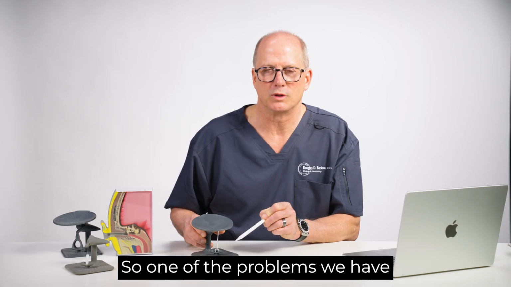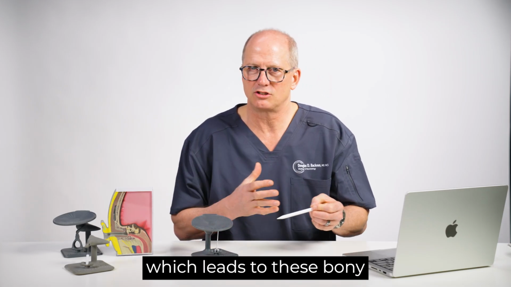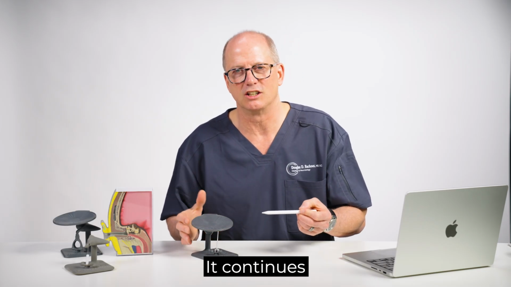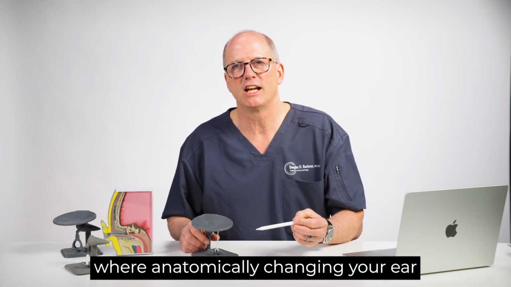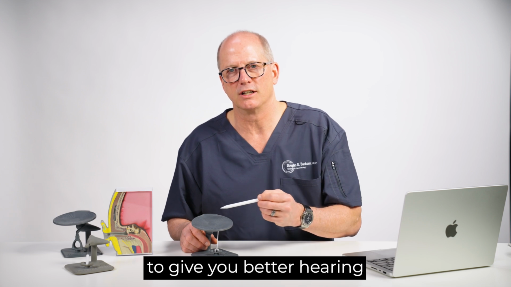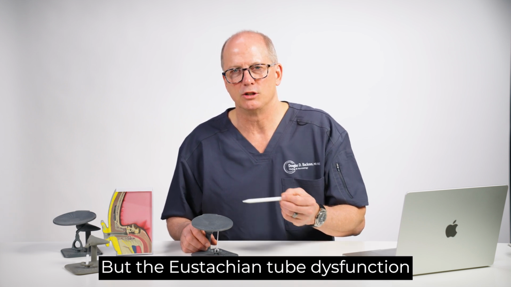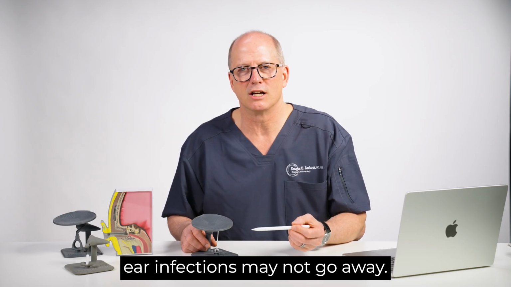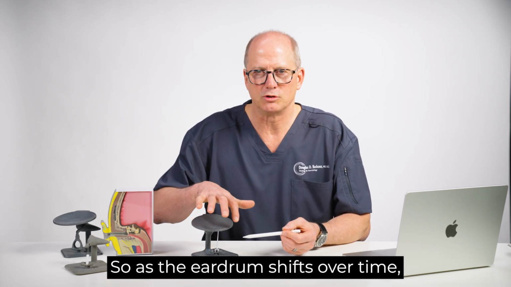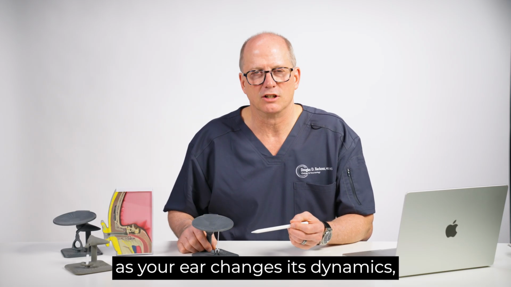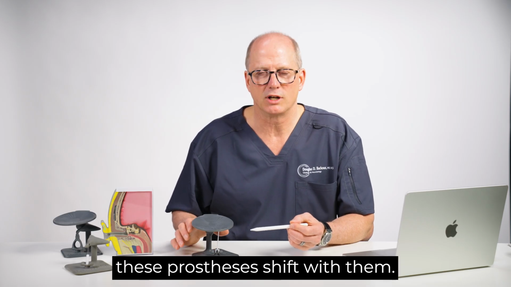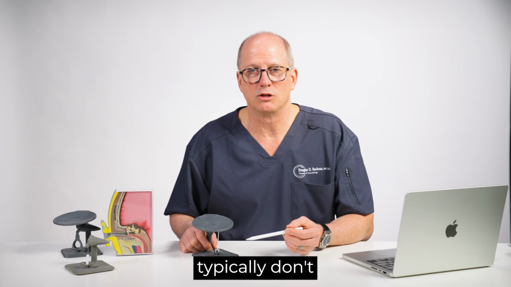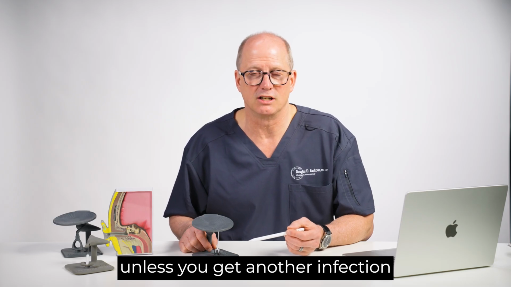So one of the problems we have with chronic ear disease, which leads to these bony erosions and infections, is that it's chronic ear disease. It continues. We're anatomically changing your ear to give you better hearing and to remove the infection, but the eustachian tube dysfunction or whatever's causing ear infections may not go away. So as the eardrum shifts over time, as your ear changes its dynamics, these prostheses shift with them. So the end game means you typically don't have to have this redone again unless you get another infection and it causes erosion.